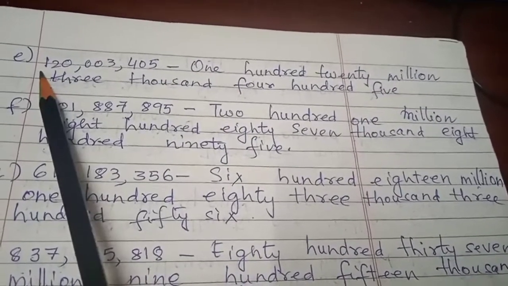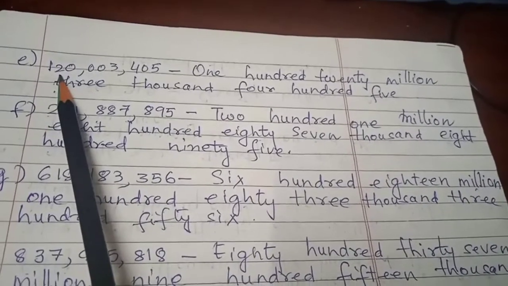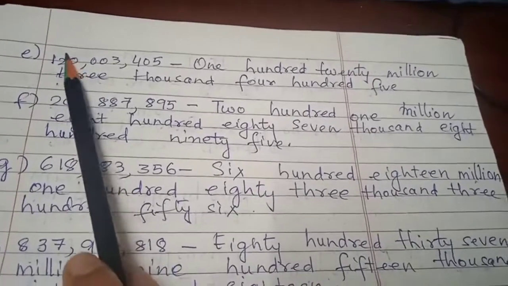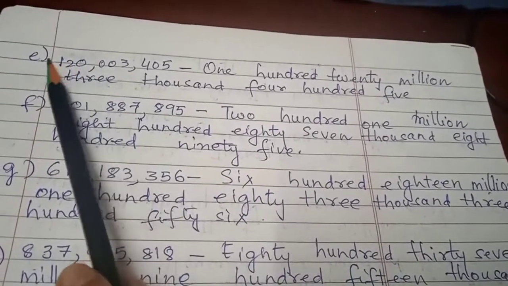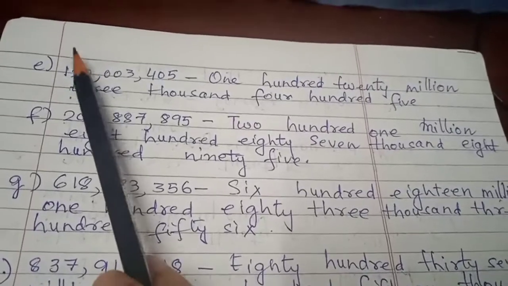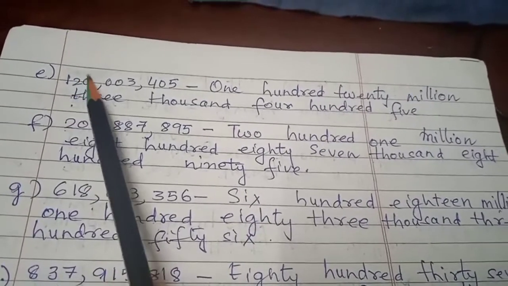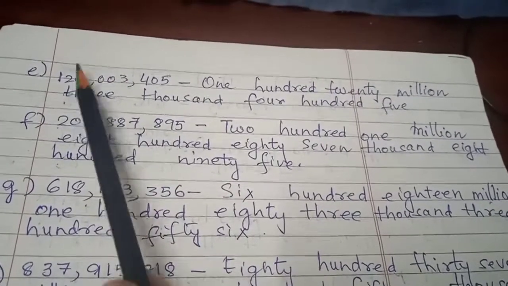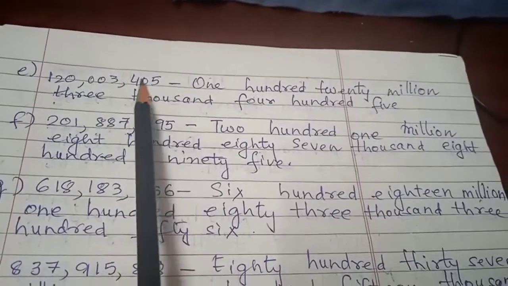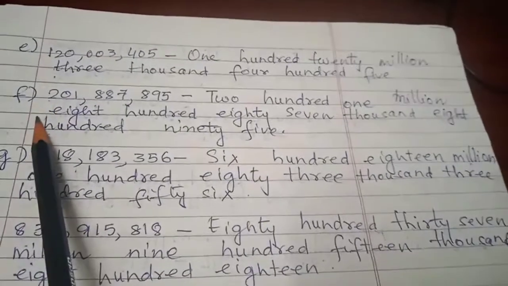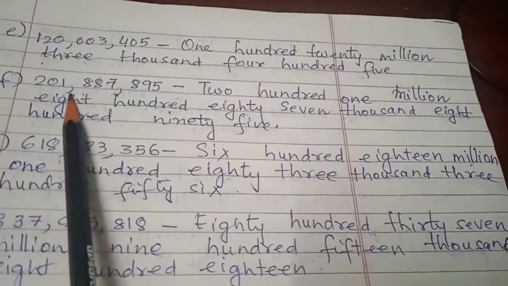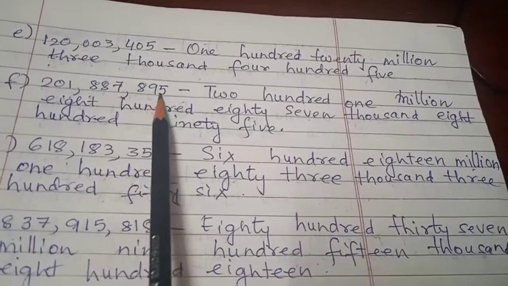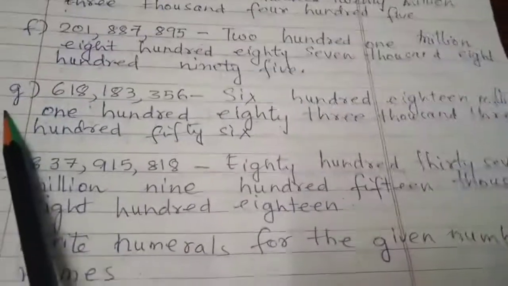We've got 1 in the 100 millions place, 2 in the 10 millions place, nothing in the 1 million place. So we simply read out the number that is there, 120, in the millions. So 120 million, 3 in the thousands. So 120 million 3,405. Coming to number F, 201 million 887,895.